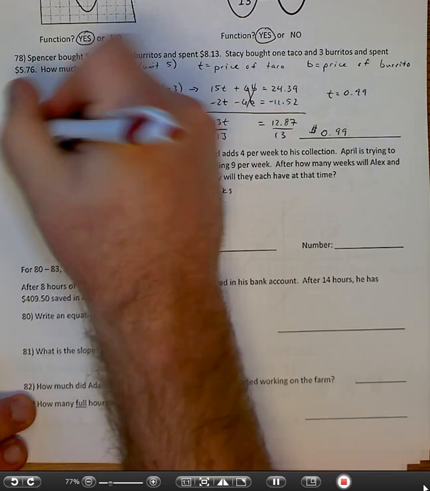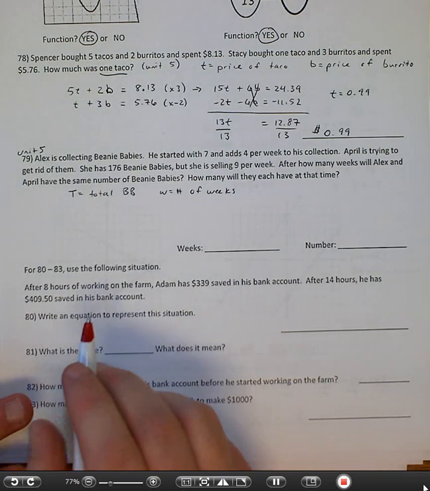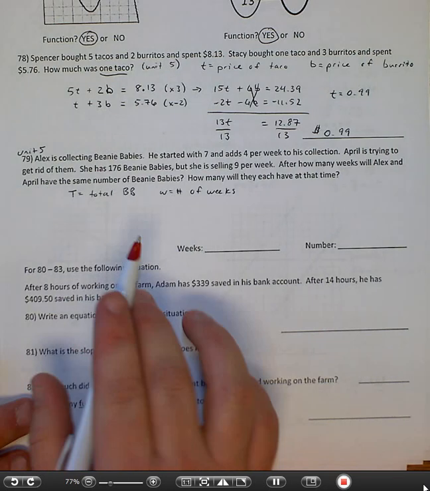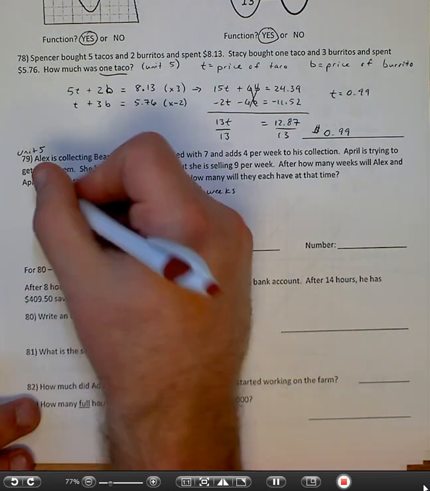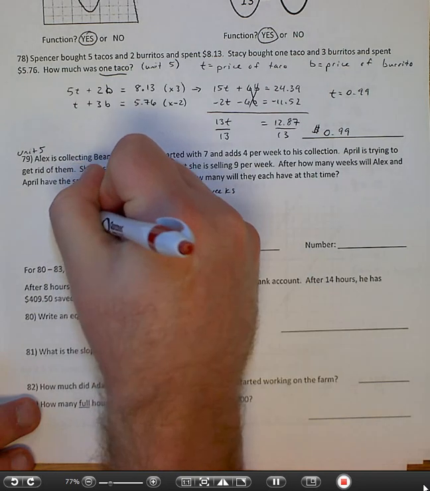By the way, this is a Unit 5 problem as well, because it's a system of equations. I could see where you could throw it in as Unit 1, but I'm going to go with Unit 5 here. So let's write an equation for Alex. His total Beanie Baby count, he starts with 7, and he adds 4 per week.